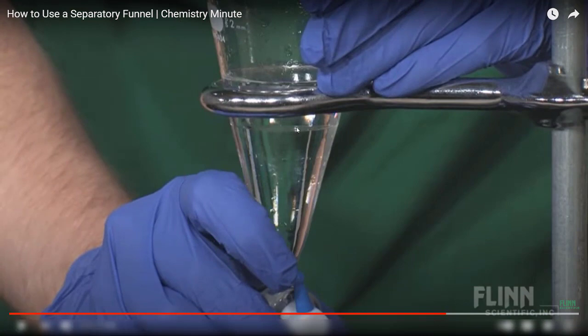You can see that now there are two layers, but because it's colorless, you can't really see it very clearly, but obviously there are two layers. So he will open this, and when he turns on the tap, the bottom liquid will be drained off.